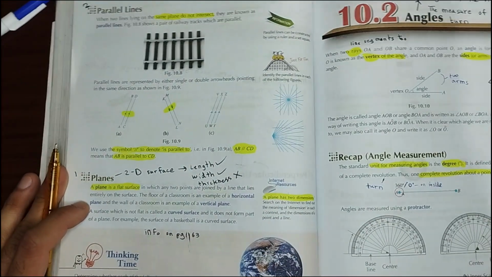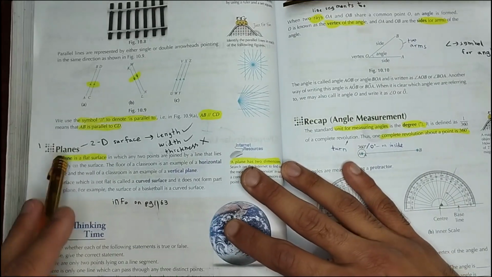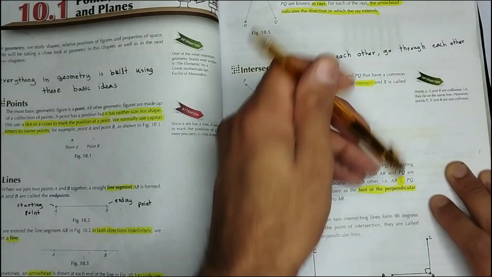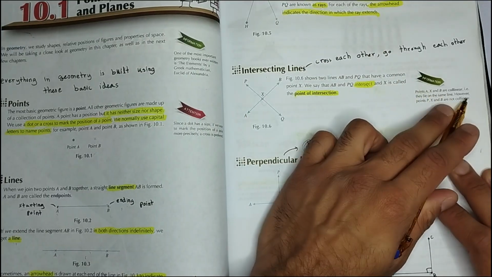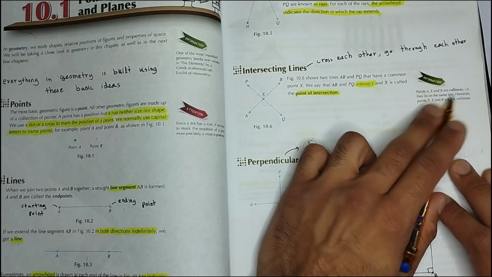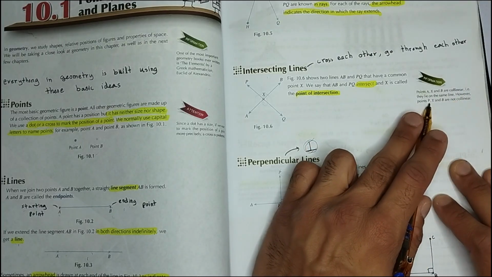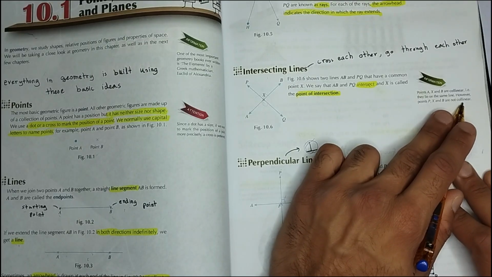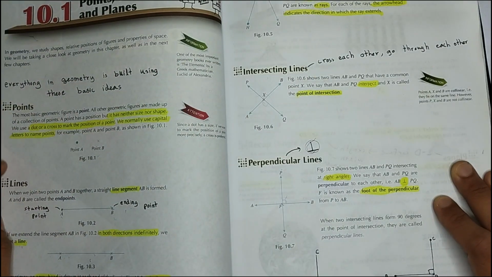Okay, now one more thing that you need to remember about planes, okay? It's written right here. Points A, X, B are collinear, i.e. they lie on the same line. However, points P, X and B are not collinear, okay? What does that mean?